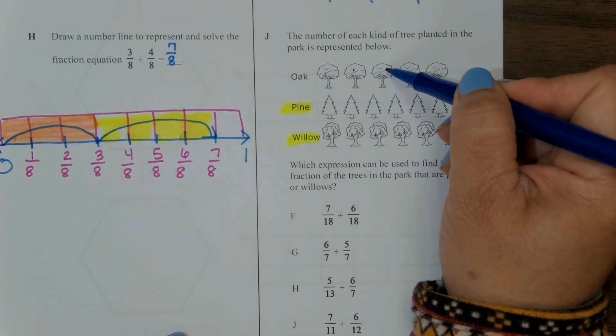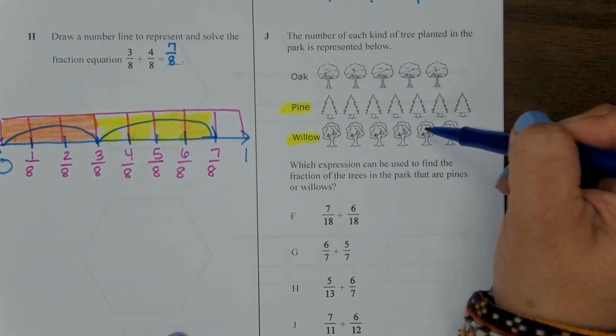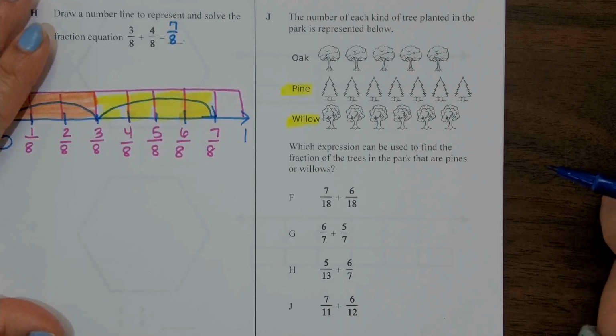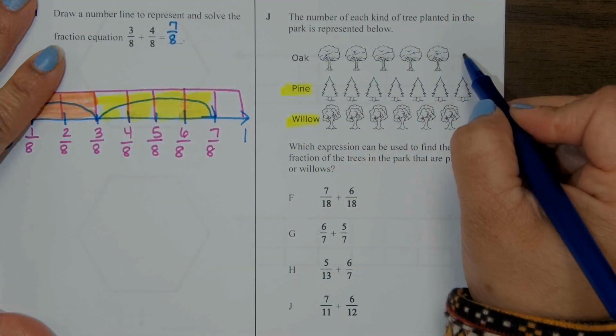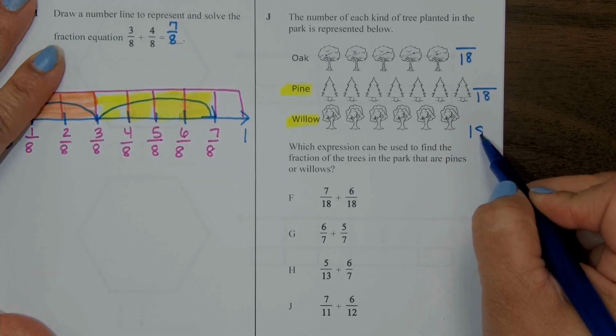So we have 1, 2, 3, 4, 5, 6, 7, 8, 9, 10, 11, 12, 13, 14, 15, 16, 17, 18. So we know that our denominator is going to be 18. Okay, so our denominator is 18 because there are 18 trees in all.